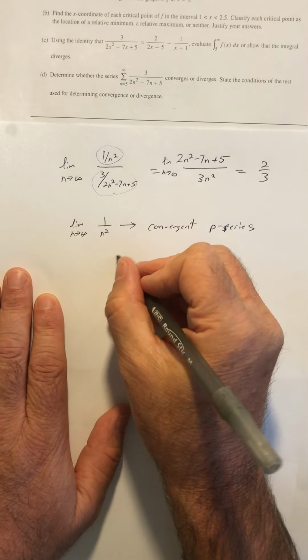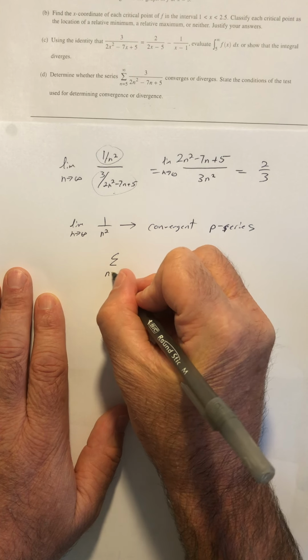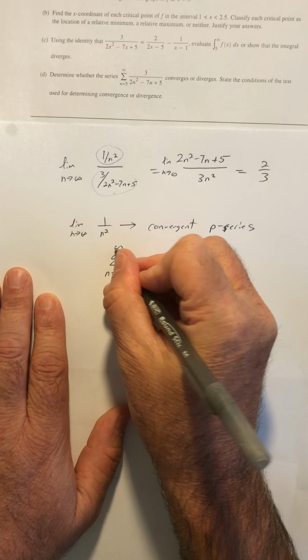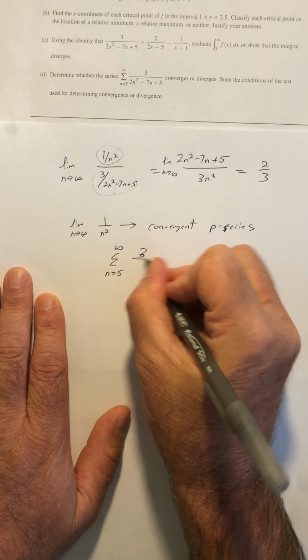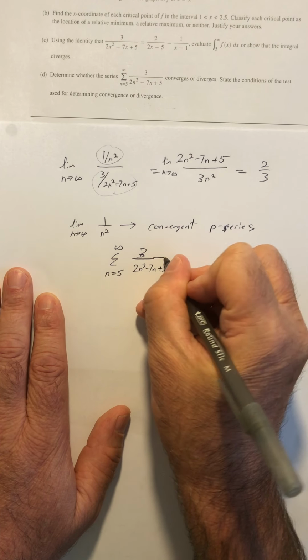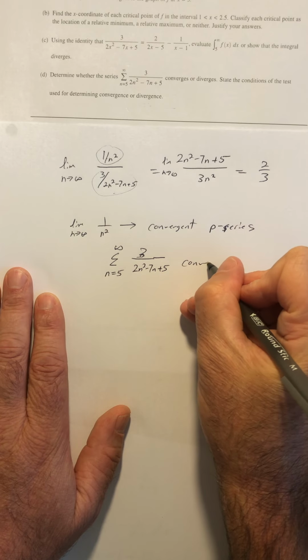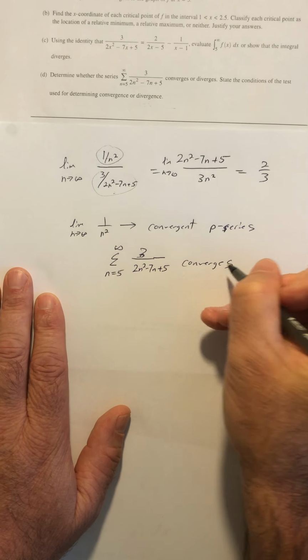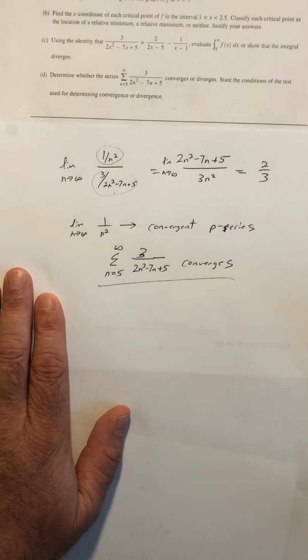And so that means that our initial series, 3 over 2n squared minus 7n plus 5, also converges. I could probably use the integral test, a few other tests here, but limit comparison works pretty well.